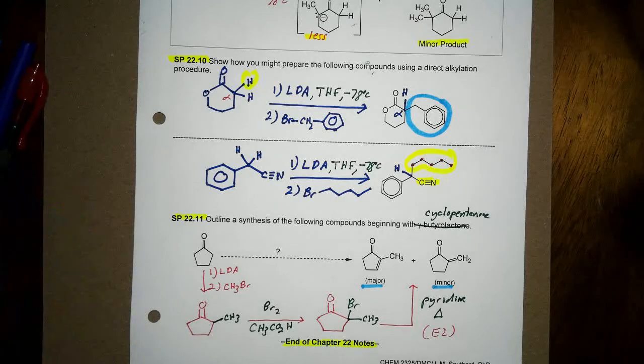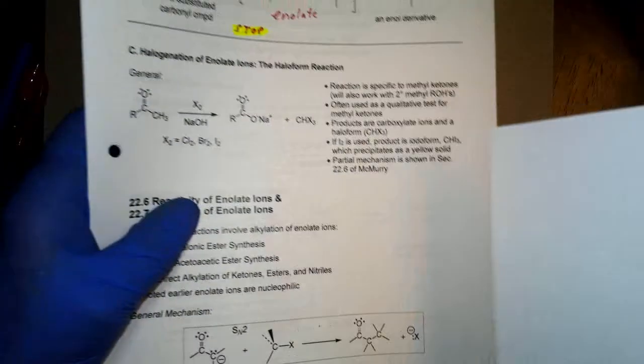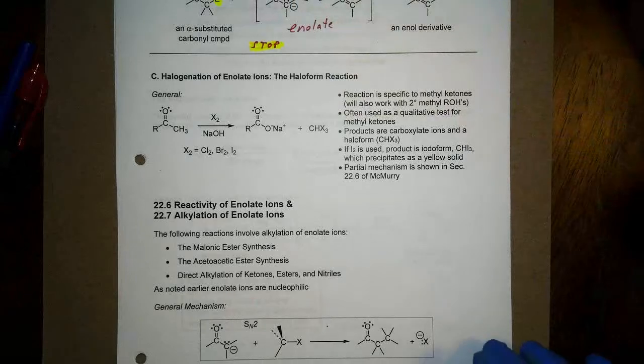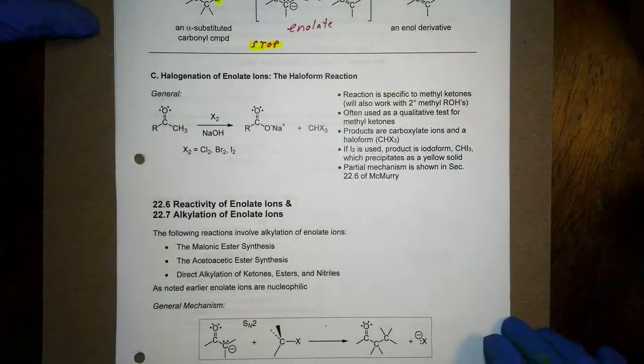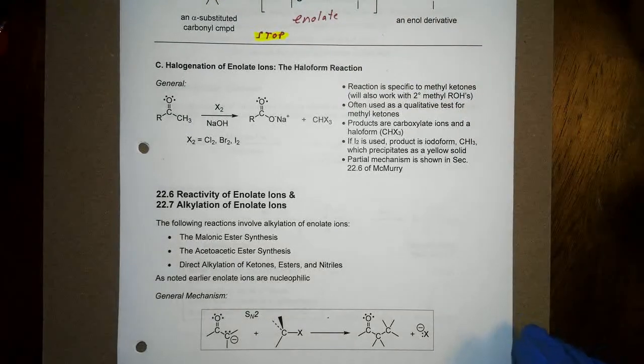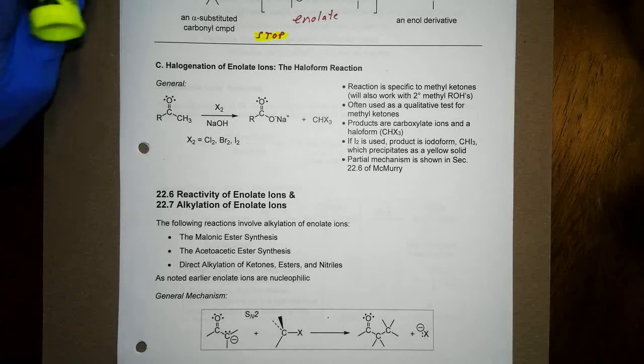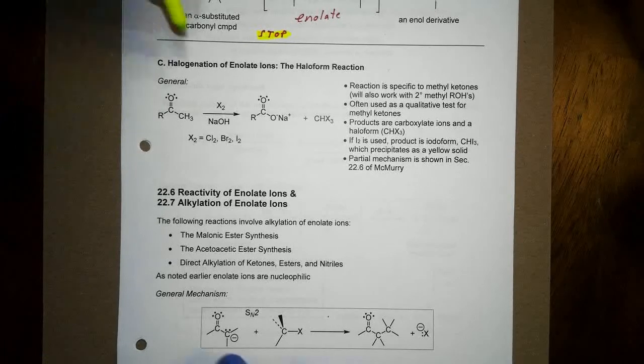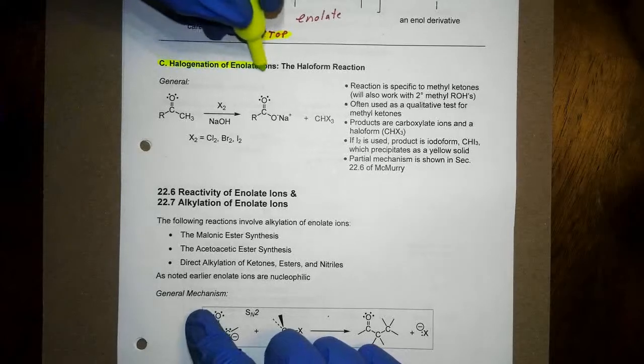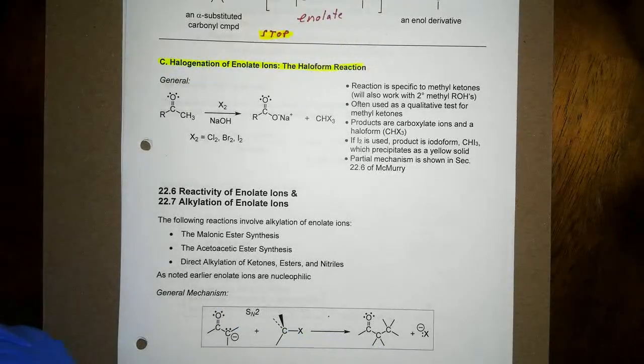All right. Now this next set of notes, guys, is something we haven't seen before and some things that we have seen before. Some of them I'll let you read on your own, but I do want to go through the major parts of it. Folks, this is a halogenation of enolate ions called the haloform reaction.